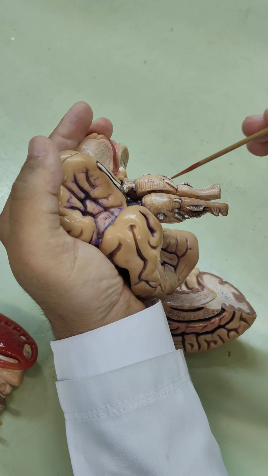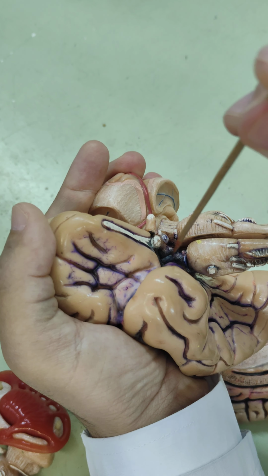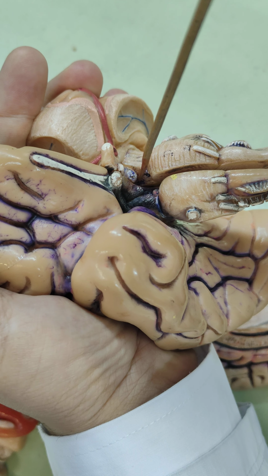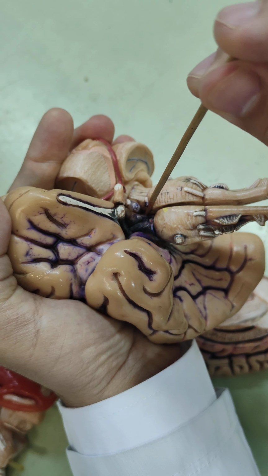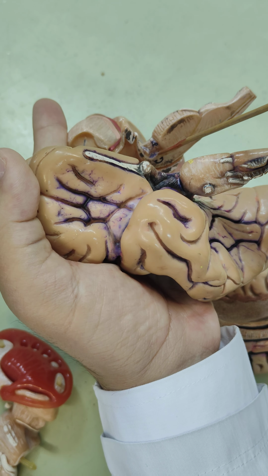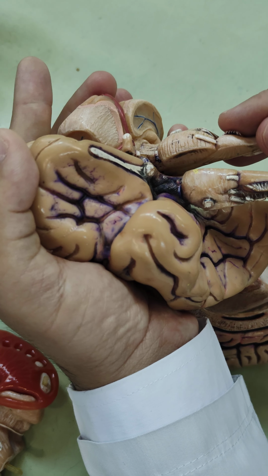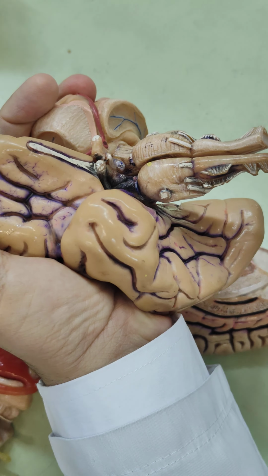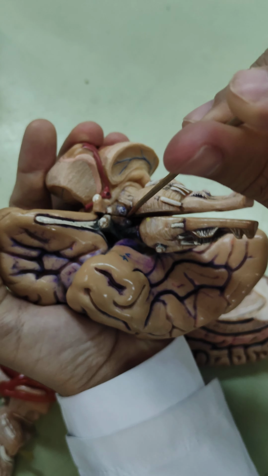The first, in the depths of this area, look at here. We have the posterior perforated substance. In the depths of this area, the posterior perforated substance is located below the mammillary body. Look at here, it is the mammillary body. It is the posterior perforated substance.